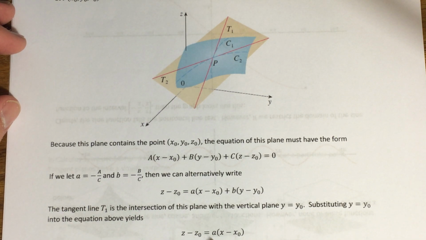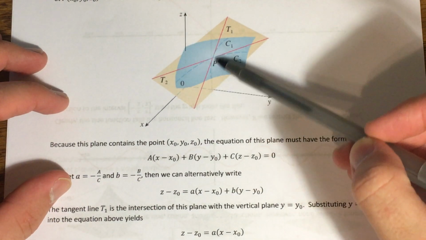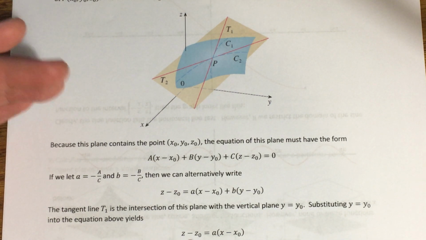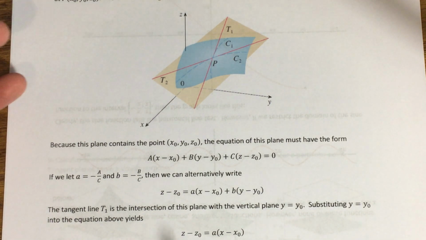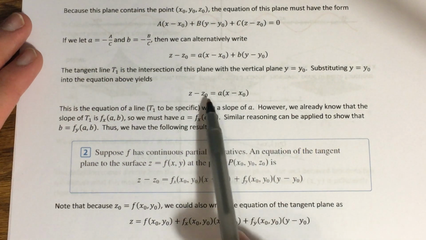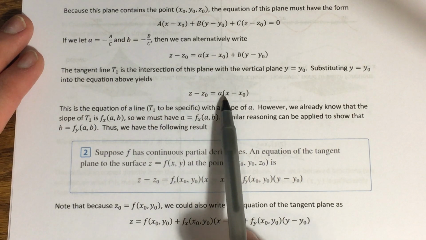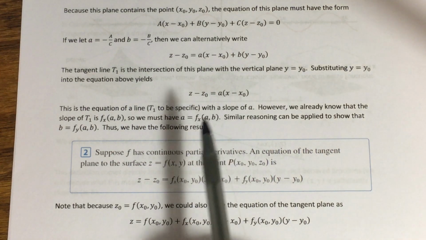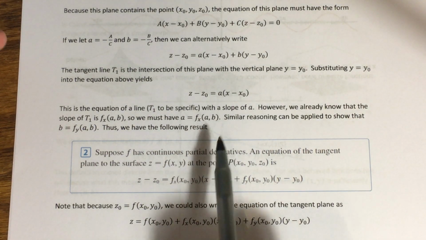z minus z naught equals a times x minus x naught. Now remember, what we're looking at is the intersection of two planes. So that intersection is not just any curve, it's a line. Namely, it's this tangent line, T1. And so this we recognize as the equation of a line. It's the equation of a line in point-slope form, which we talk about in Algebra 1. But if this is the equation of a line in point-slope form, then this lowercase a would be the slope of that line. That's what this point-slope form tells us.